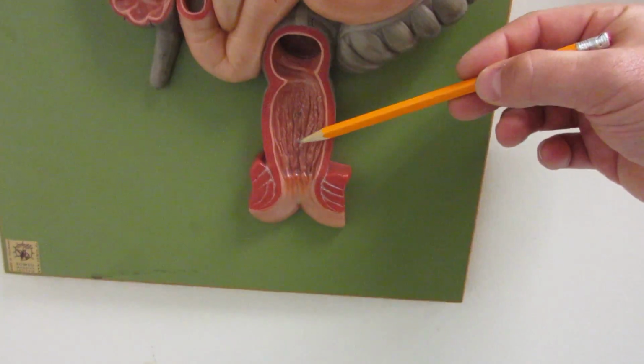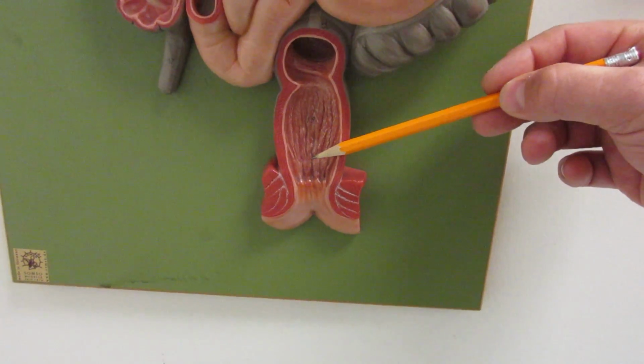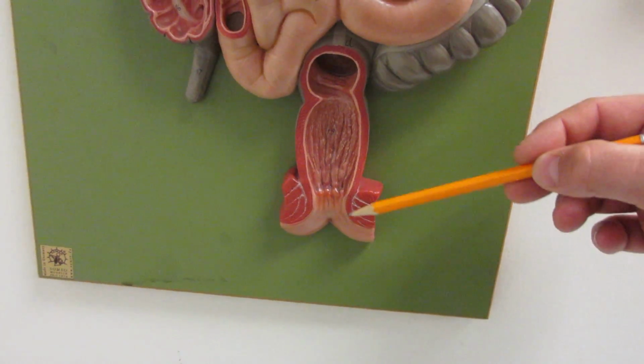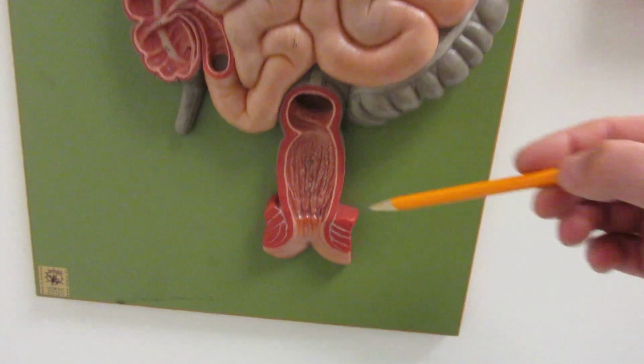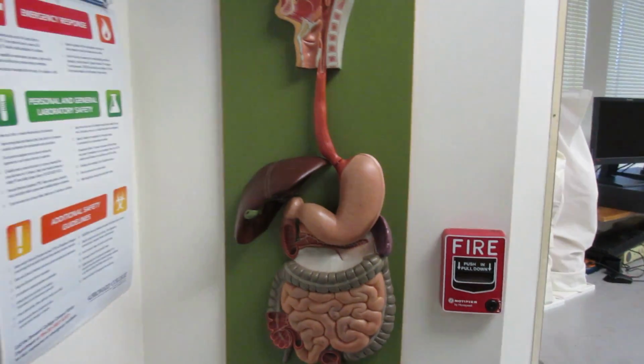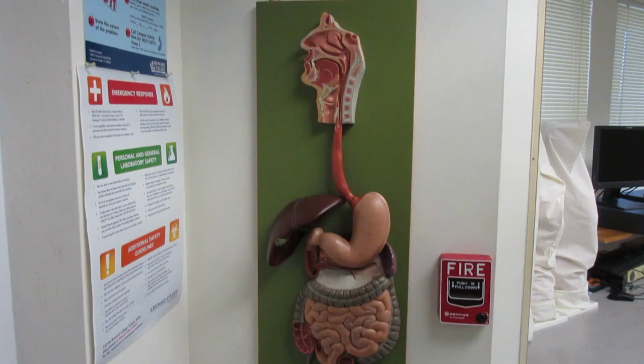The feces is ultimately going to be stored in the rectum until defecation, where it's released, and you can see some of the anal canal here as well. So that's an overview of the digestive system. This model does show you quite a bit of parts.